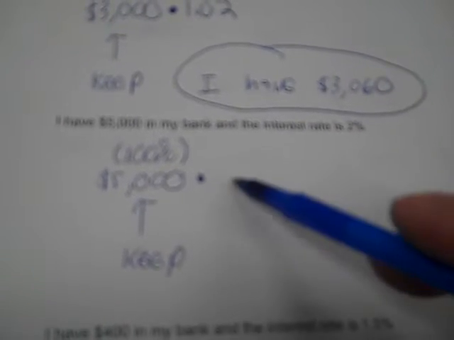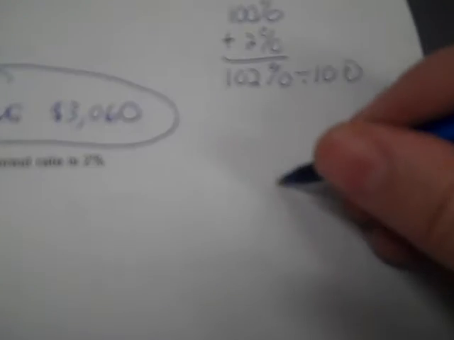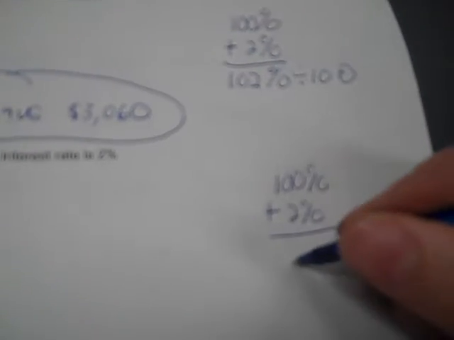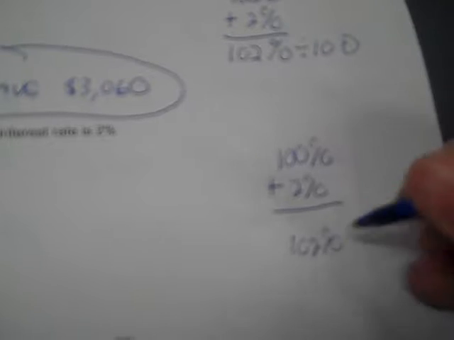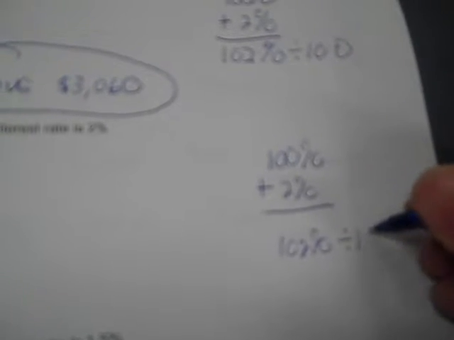So I take that 100%, and I get to add 2% again. 102% divided by 100 is 1.02.